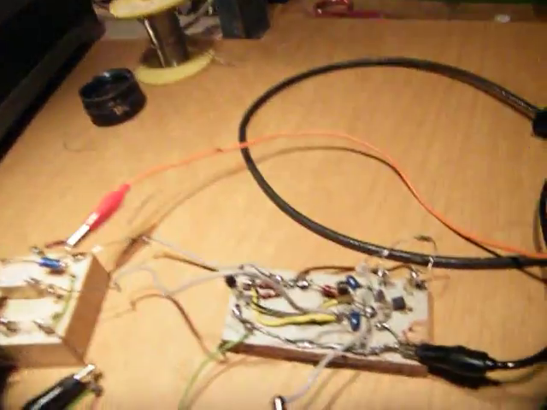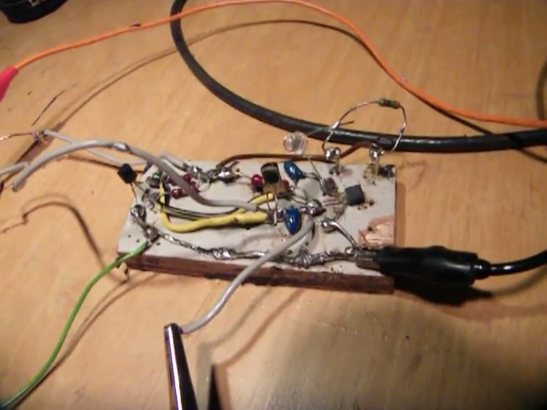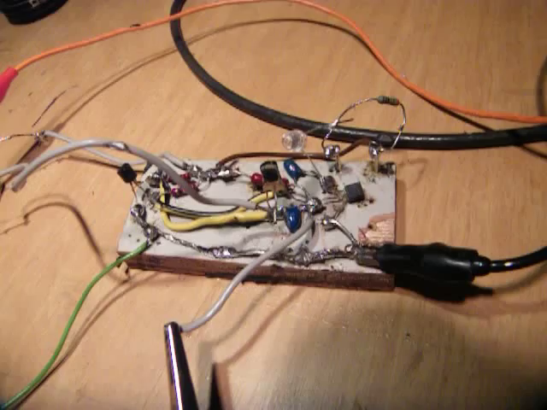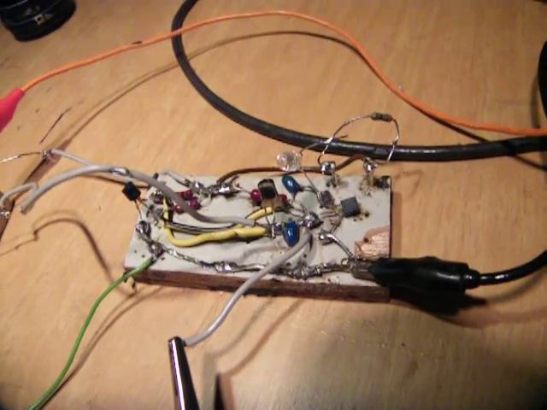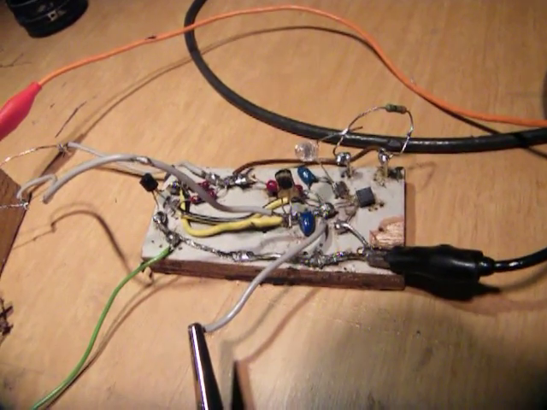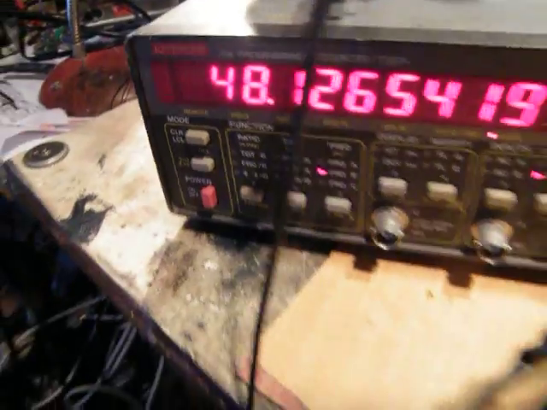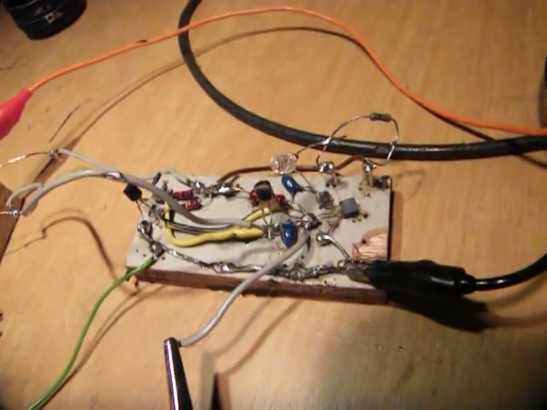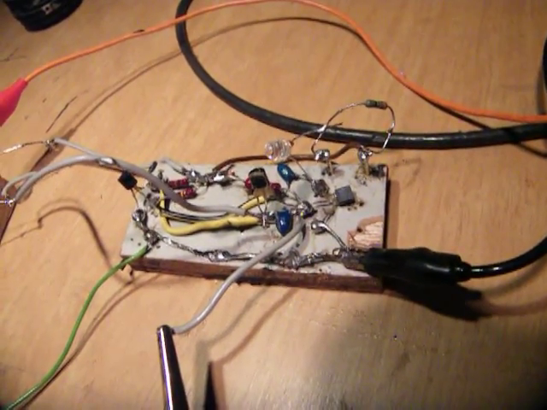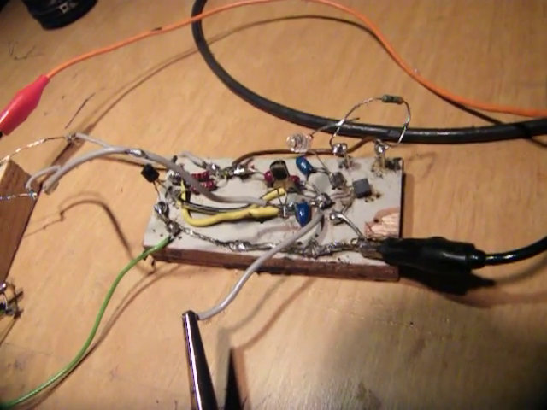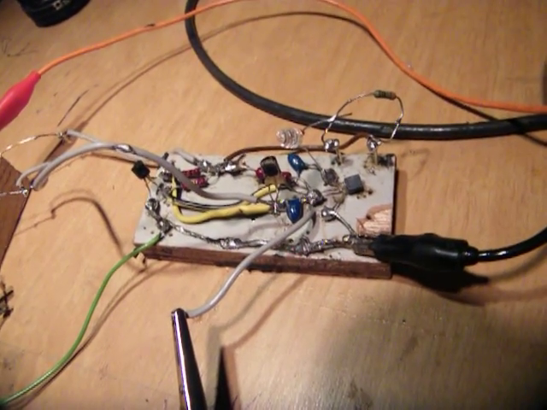But what I'm going to do now is change the generator frequency. I'm going down now to 48 Hertz and further back to a lower frequency, 42 Hertz.